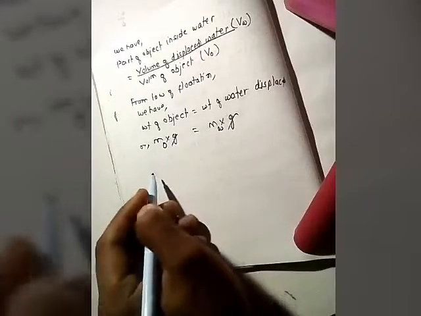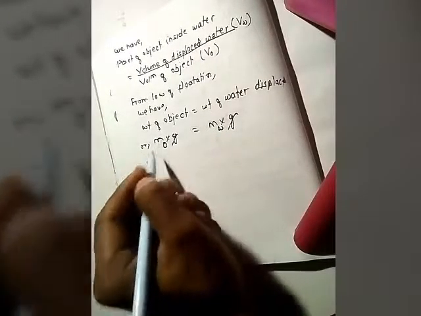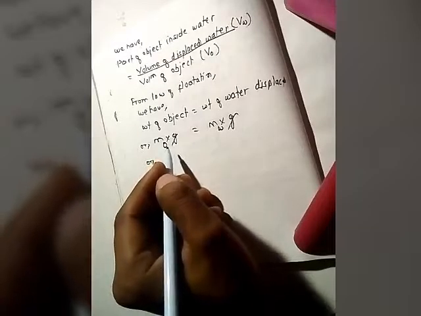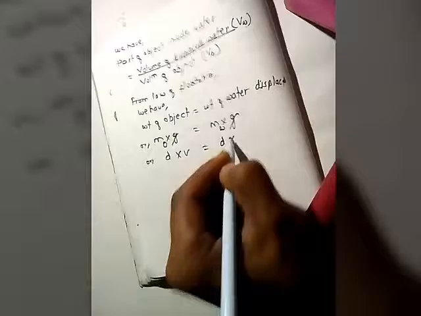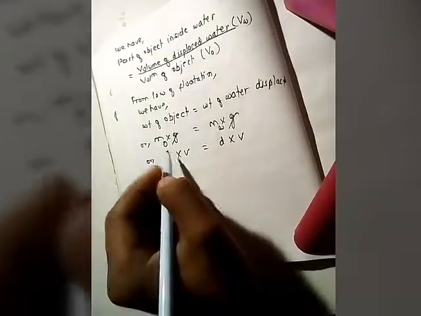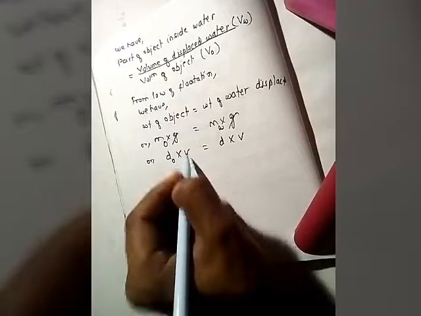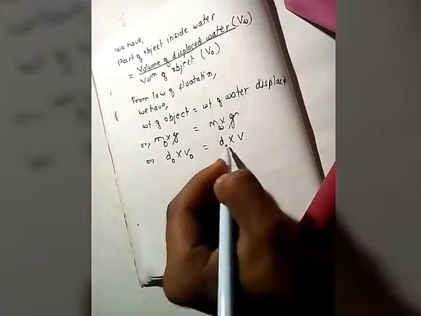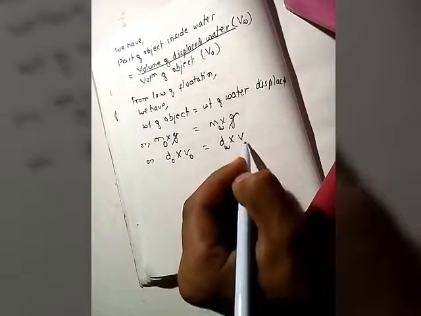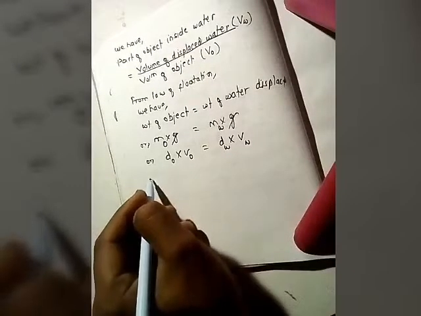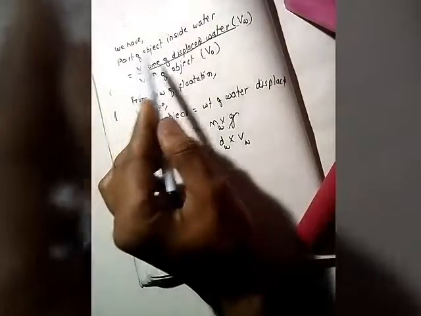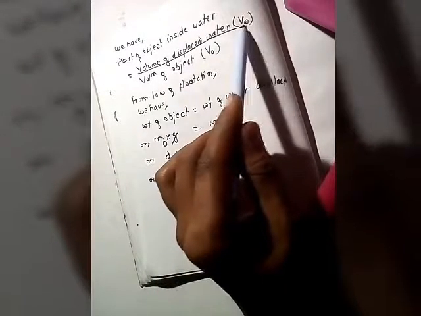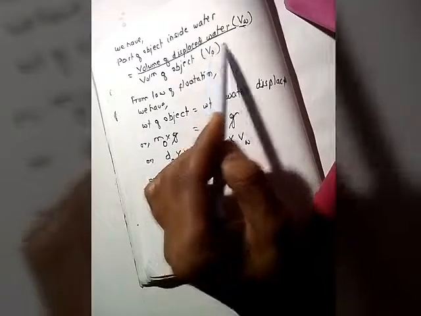And g and g cancel out, so mass of object, again in terms of density and volume we can write d into v. So we have density of object, volume of object, density of water, volume of displaced water. Now we have to see part of object inside water, and that is VW divided by V object.